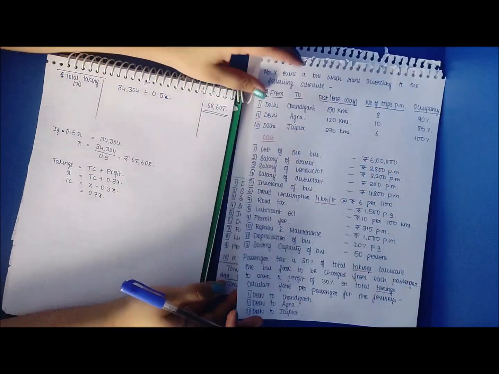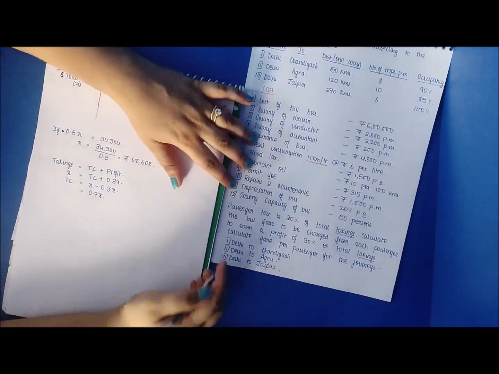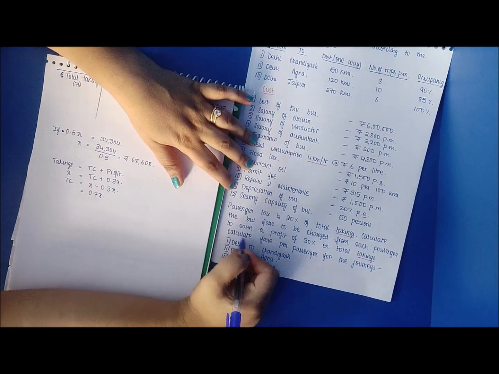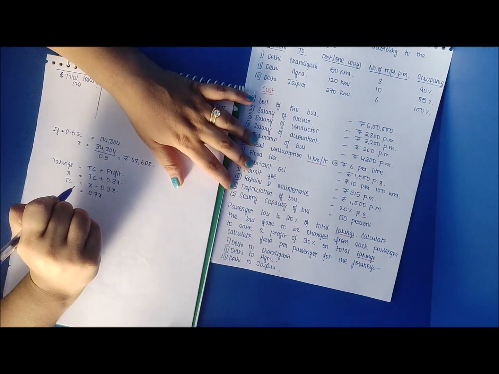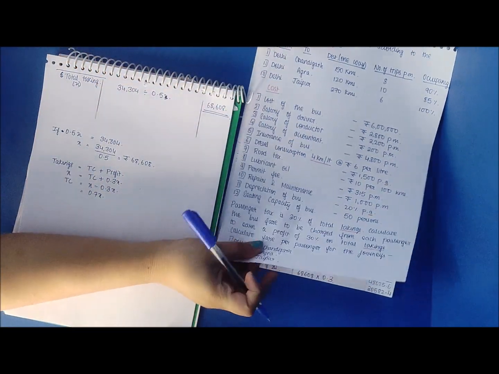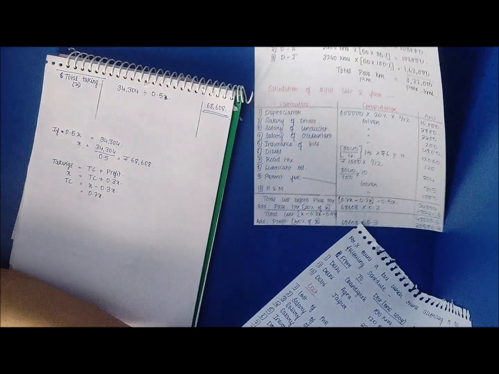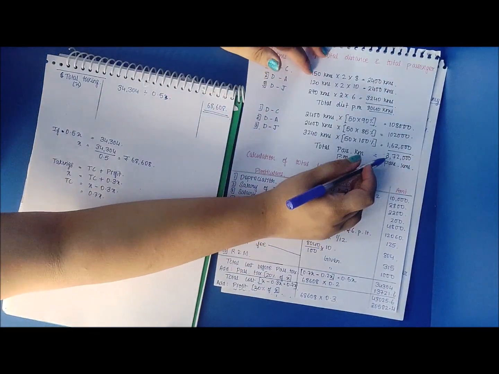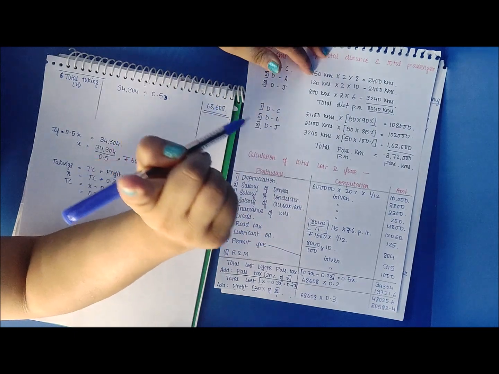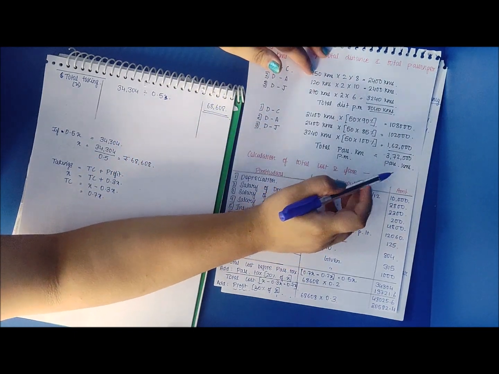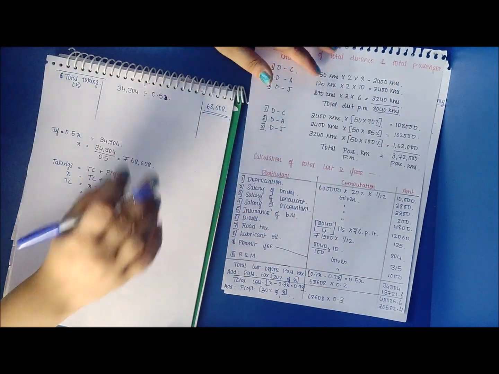Now, what is the question asking us to find out? The question is asking us to calculate the fare per passenger for the following journeys. Now, if you see here, the total passenger kilometers travelled is 3,72,000 passenger kilometers. That means if one passenger is travelling for 1 kilometer, then what should be the charges?